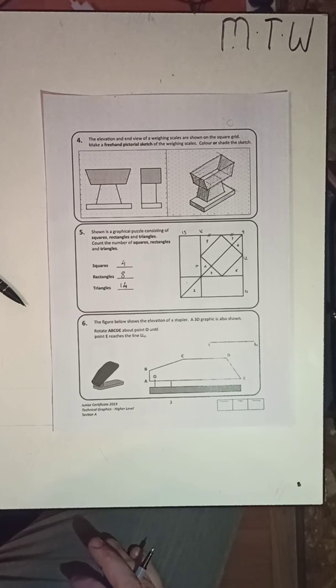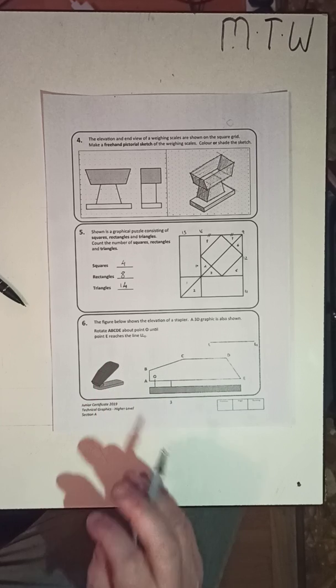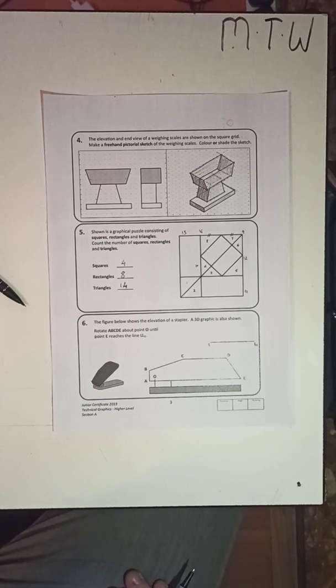How does it stop? Everything moves by rotating around a point, and everything stops because it all goes the same angle. All right. So what we have here, the figure below shows the elevation of a stapler. A 3D graphic is also shown. Rotate A, B, C, D and E about point O until point E reaches LL1.